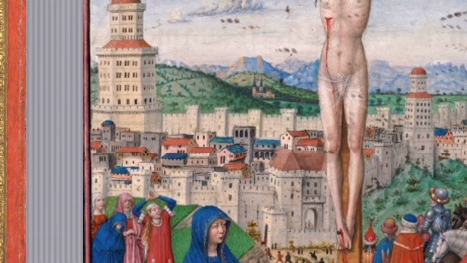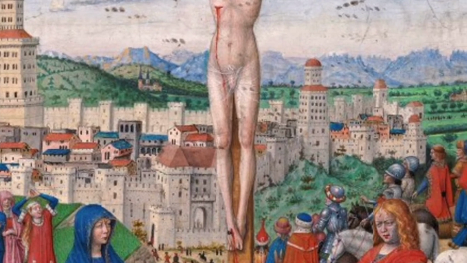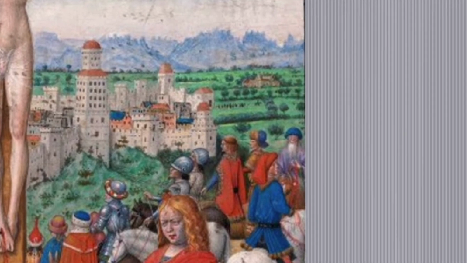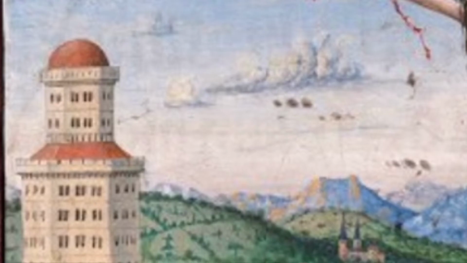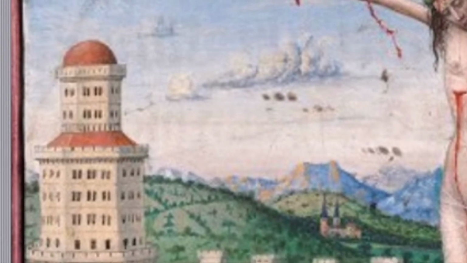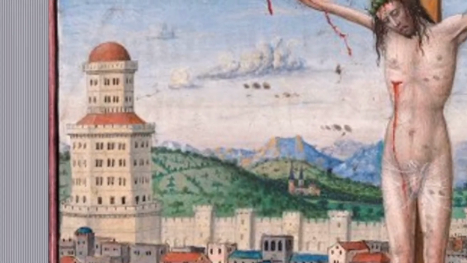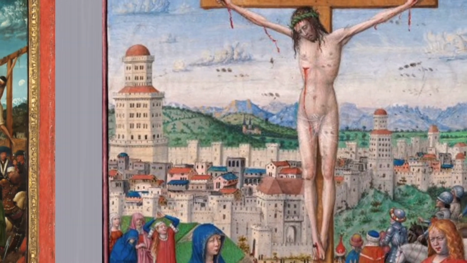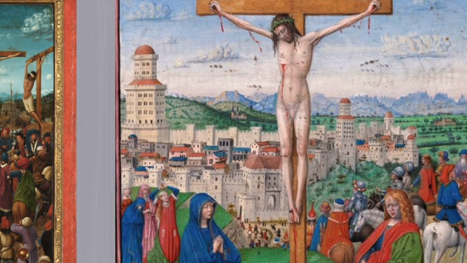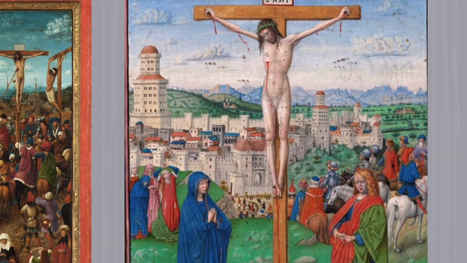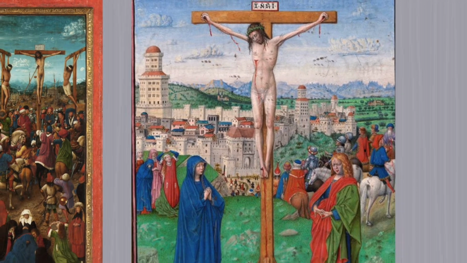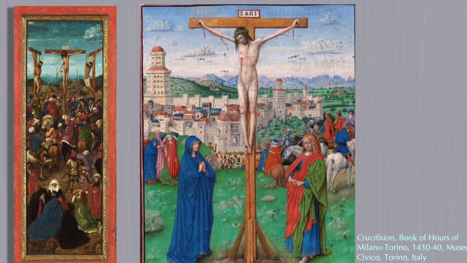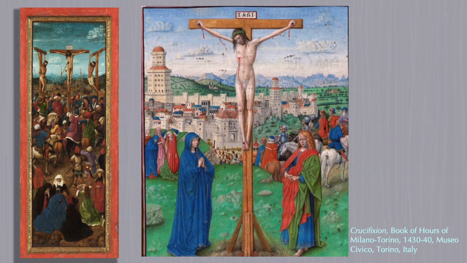Just as in the Metz panel, the landscape is divided in two planes, a city and a faraway landscape fading into the distance. With the Milano Torino crucifixion, Van Eyck became the first artist to introduce a true landscape in a religious scene. But you will notice that as beautifully and skillfully constructed as it is, it doesn't have the subtlety of tones that we see in the Met's panel. There isn't a large variety of colors either, and they are pretty saturated. Primary colors plus a green and one or two neutrals, and that's it.